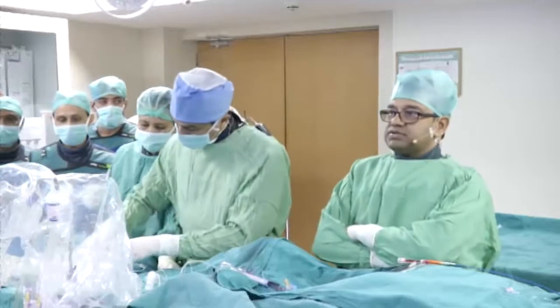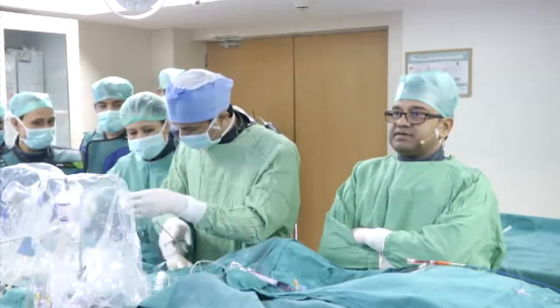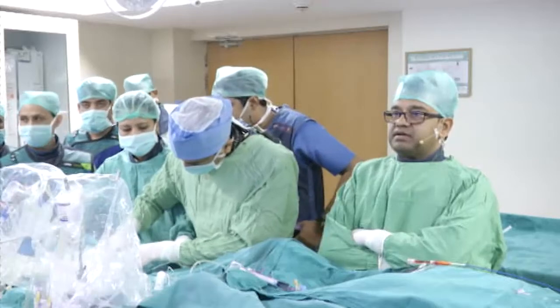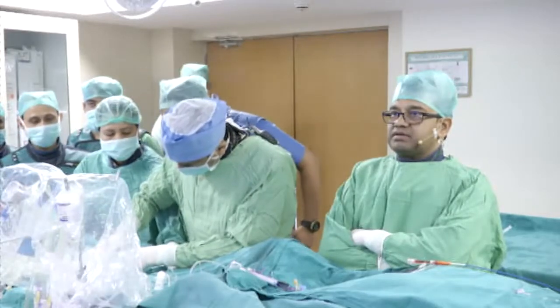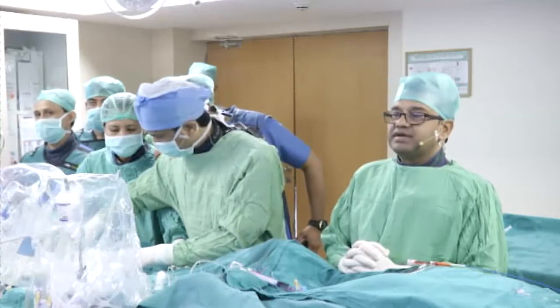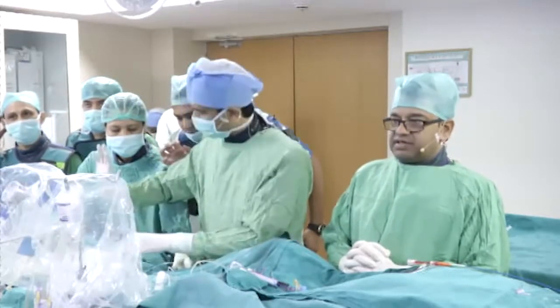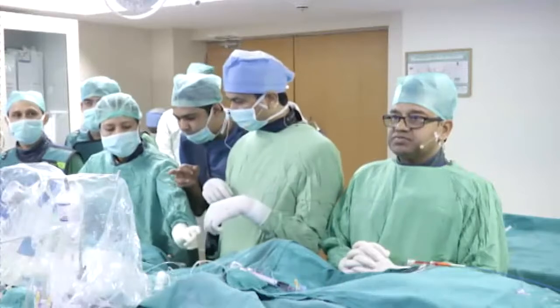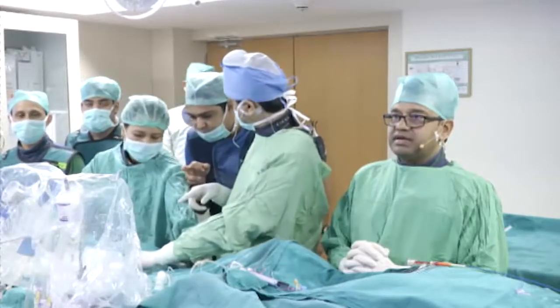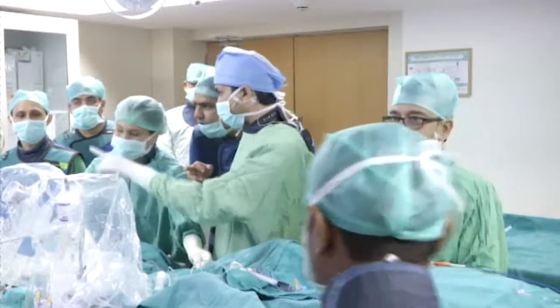We have a case here, a 70 year old lady whom we had done angioplasty and stenting of LAD in 2007, and she had recurrence of angina, and her stress echo was positive in inferobasal area and anterior wall. So we had done her cardiac catheterization.